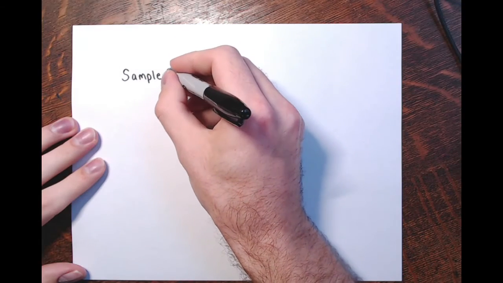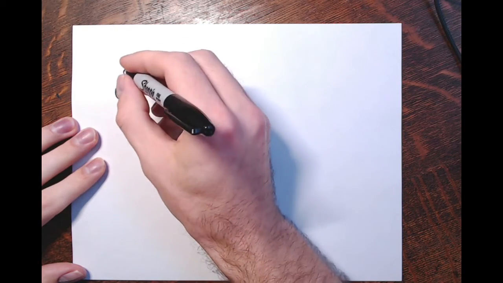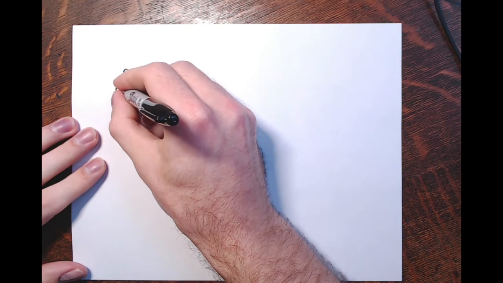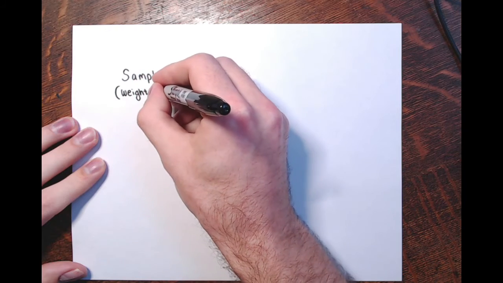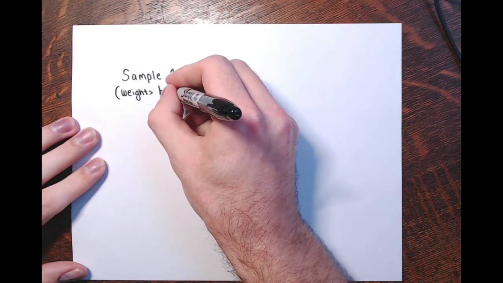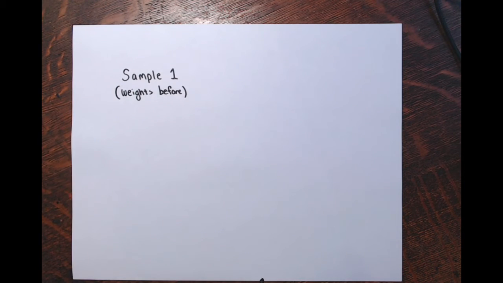They're going to be dependent. Sample 1 is, say, the weights before taking the drug for 4 weeks, before taking this supplement.